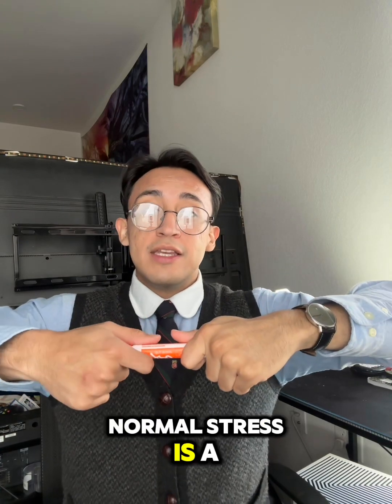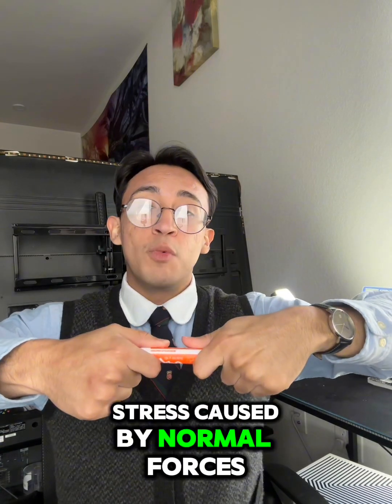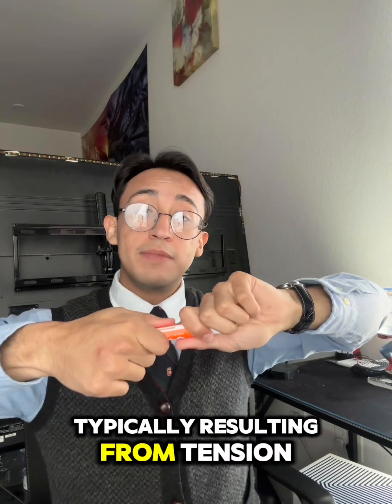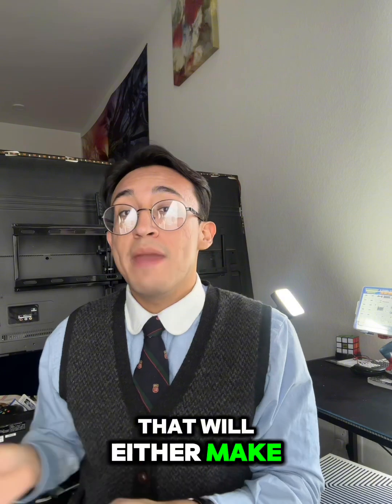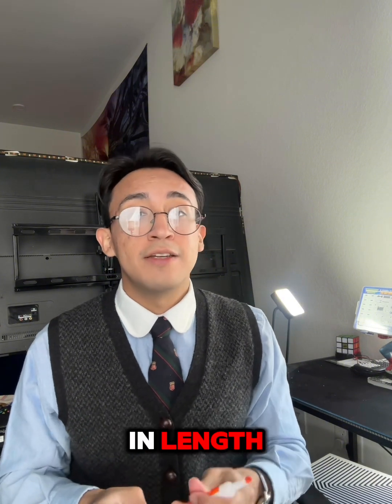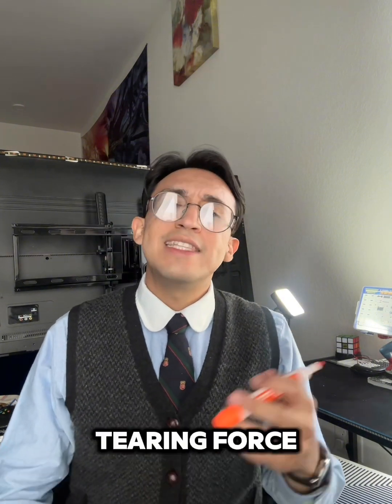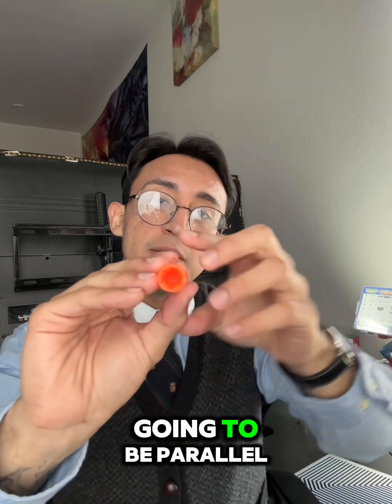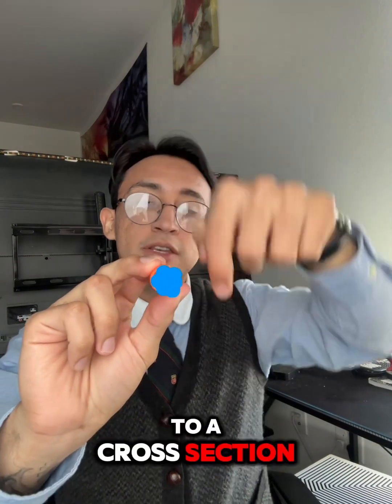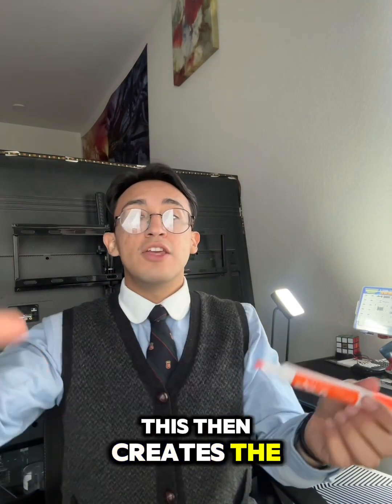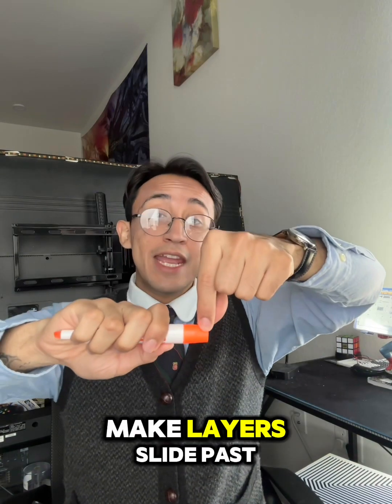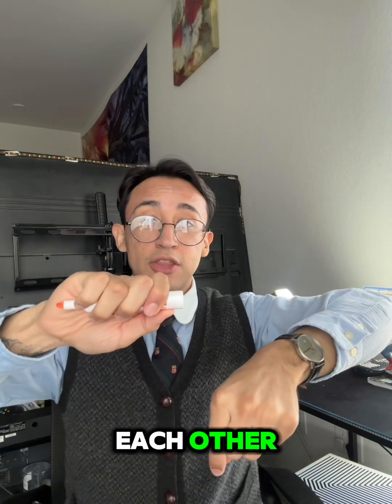Normal stress is a stress caused by normal forces, typically resulting from tension or compression. And we can see that will either make things longer or shorter in length. Shear stress, it's like a tearing force. It's a force that's going to be parallel to our cross section. This then creates the shear stress as it tries to make layers slide past each other.